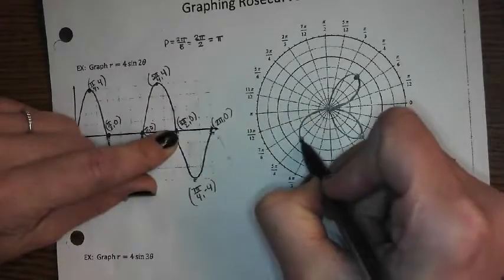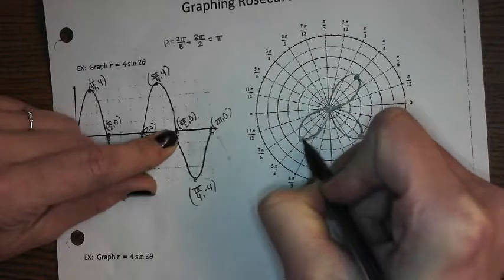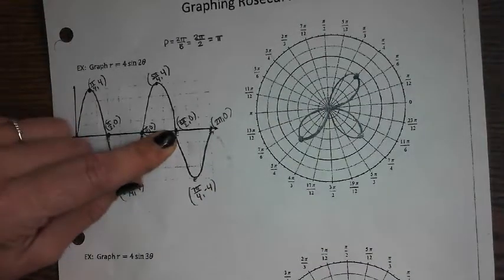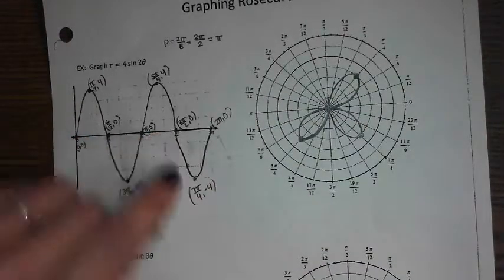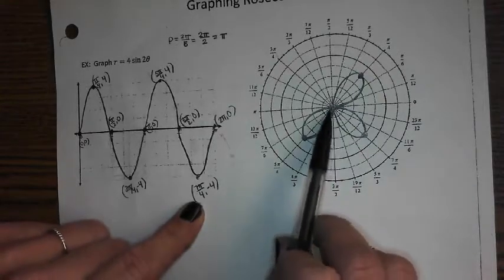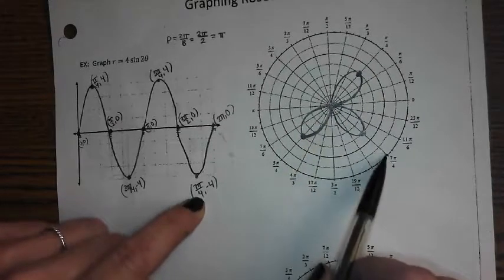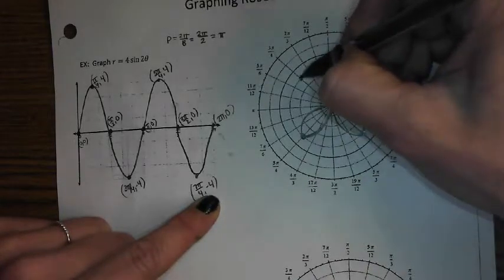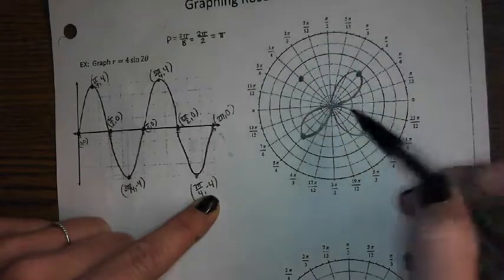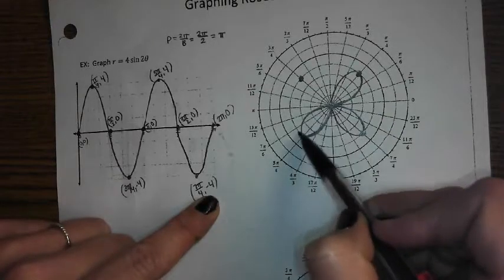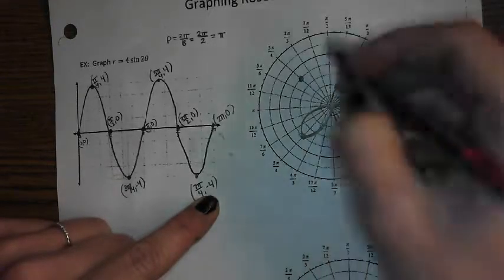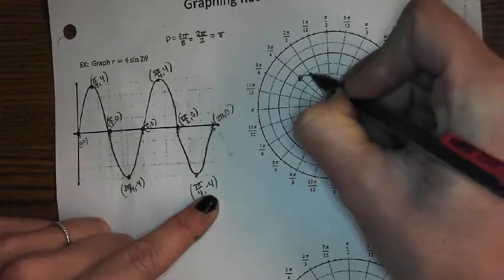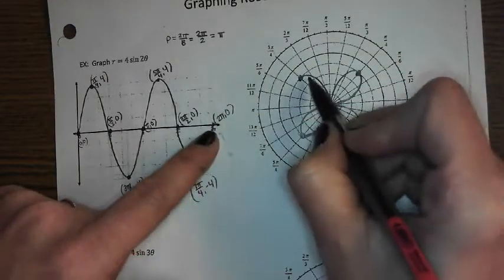Still in the third quadrant with positive r's. Then 7 pi over 4 is a fourth quadrant angle, but paired with a negative radius is going to bring this back into the second quadrant. Oh geez, where did I just leave off? The third quadrant here. So then I continue up there, and then back to the pole.